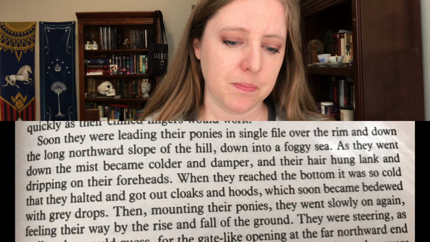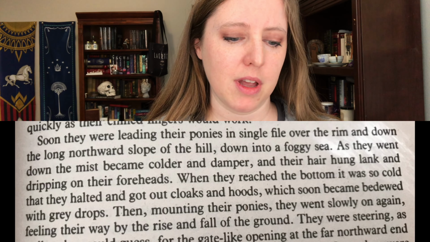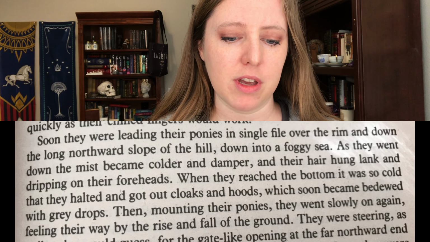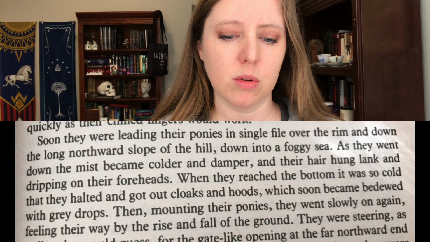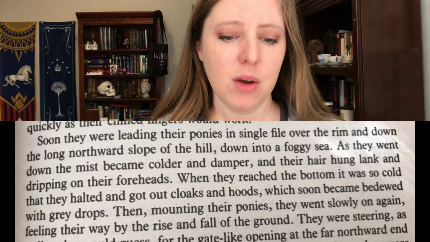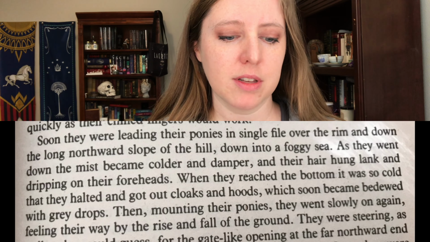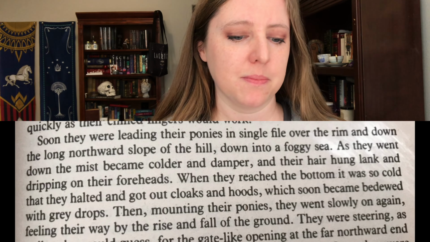Soon they were leading their ponies in single file over the rim and down the long northward slope of the hill down into a foggy sea. As they went down, the mist became colder and damper, and their hair hung lank and dripping on their foreheads. When they reached the bottom, it was so cold that they halted and got out cloaks and hoods, which soon became bedewed with gray drops.